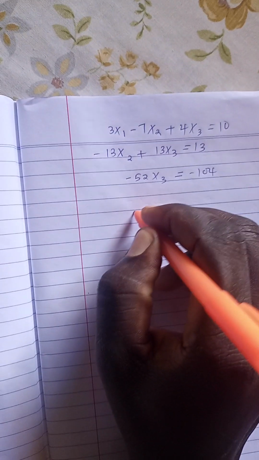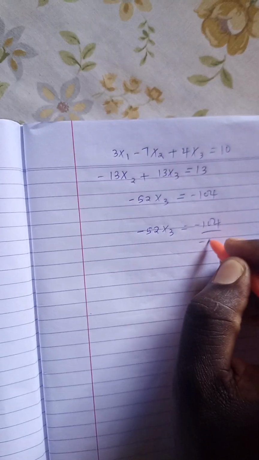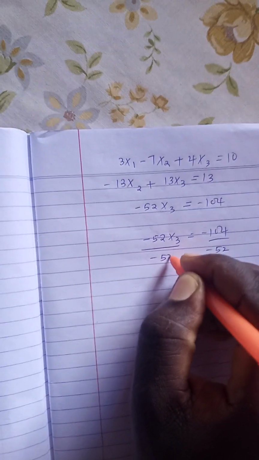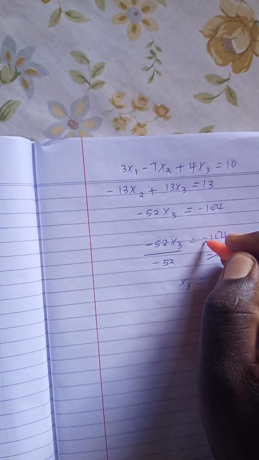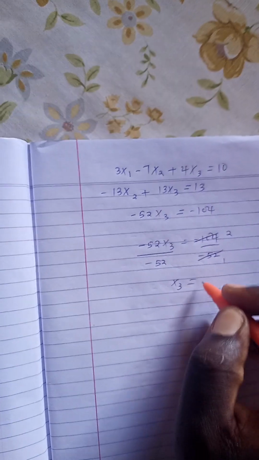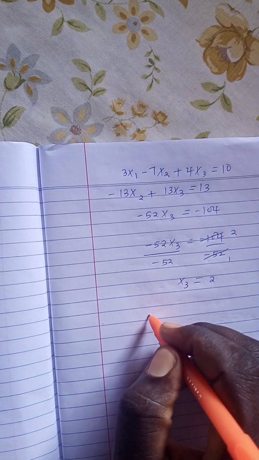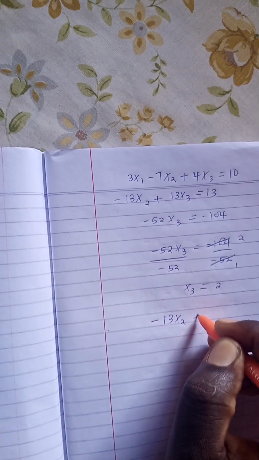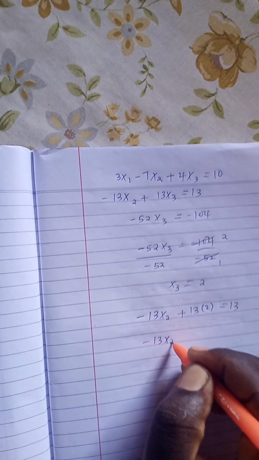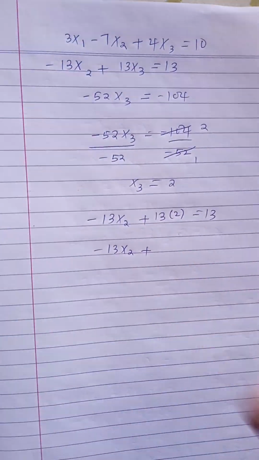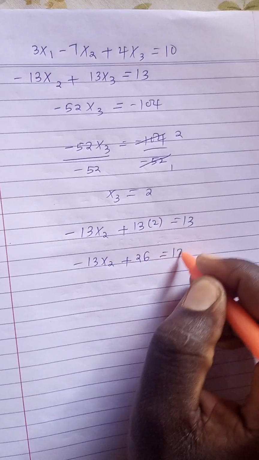So let us proceed. This is negative 52x3 is equals to negative 104. So I divide by negative 52 on both sides. So I will have my x3 is equals to, this one simplifies with this, and we will have here 2. So I will have my x3 as 2. Then let me substitute in the second equation. So negative 13x2 plus 13 into 2 is equals to 13. So negative 13x2 plus 13 times 2 is 26 is equals to 13.